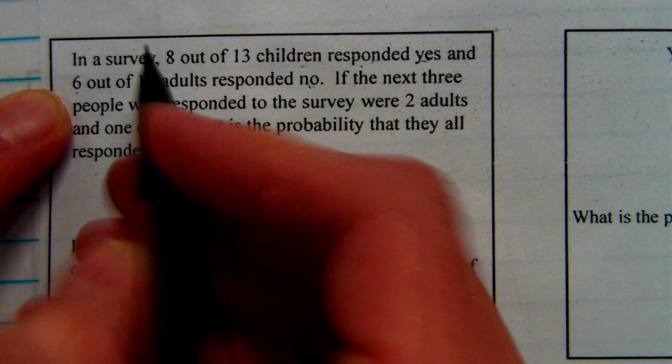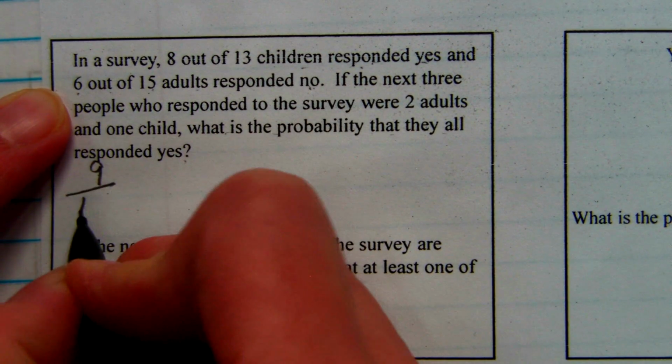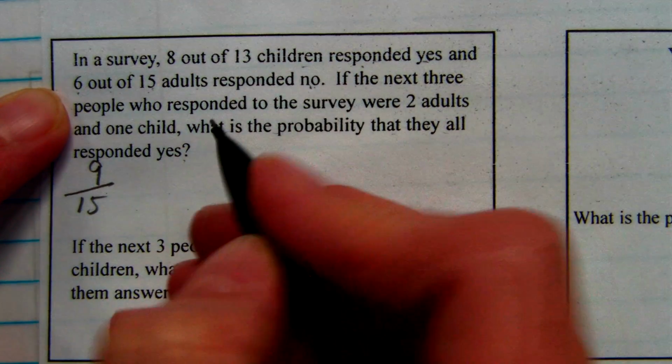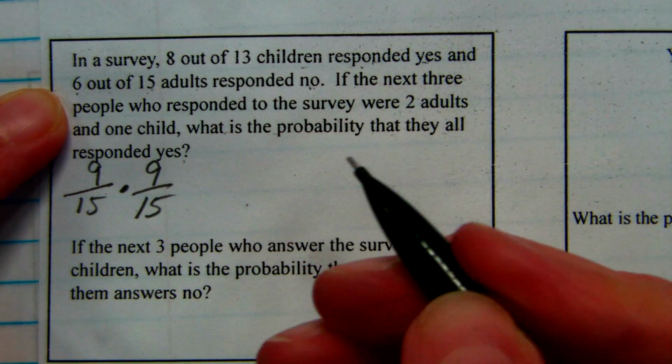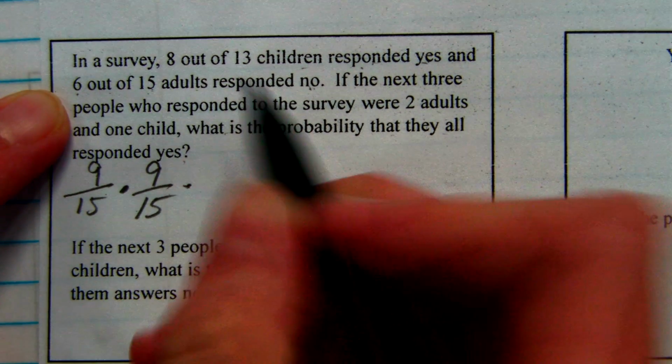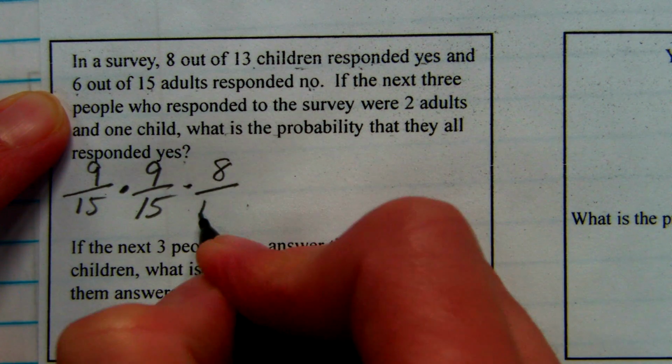So 15 minus 6 is 9. So there's 9 adults that said yes out of a total of 15. And then you're going to do another adult, and we're still going to say that that's about 9/15. And then we had 8 out of 13 children responding yes, and so we can set that up this way.